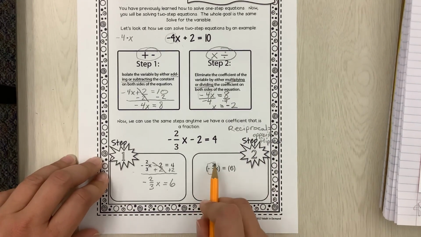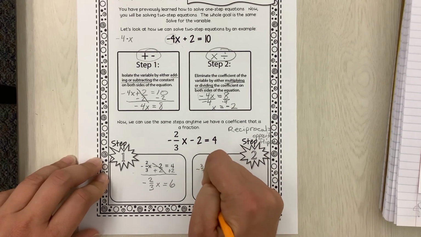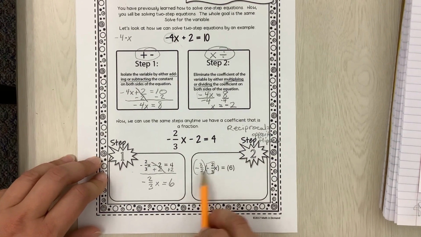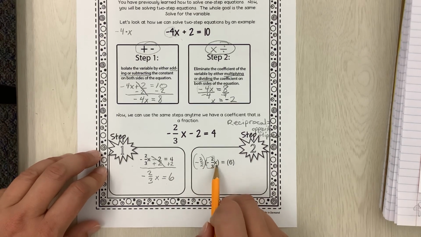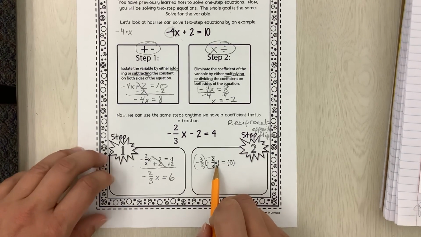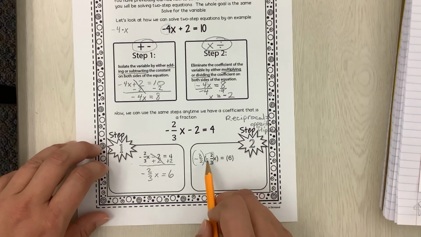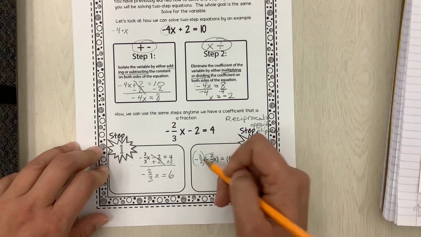So instead of doing a negative 2/3, we're going to do a negative 3/2, and we're going to multiply it. Remember, parentheses touching means multiplying. Why am I putting a negative? Well, I'm putting a negative because x has to be positive. It can't be a negative x, it has to be a positive x. And the only way to get x positive is if I do a negative times a negative, because remember, those two cancel out because it's an even number of negatives.